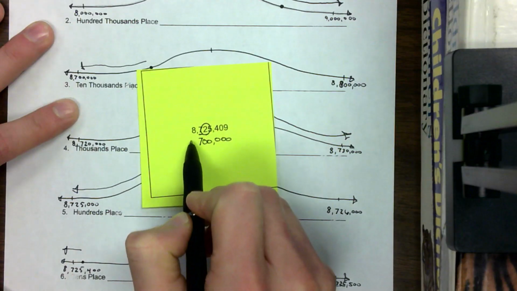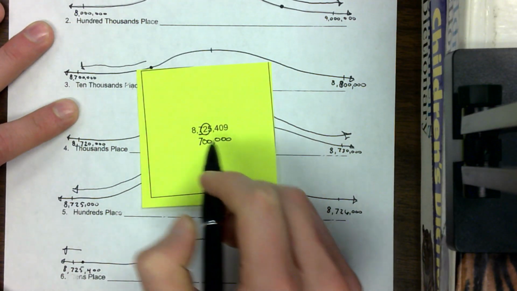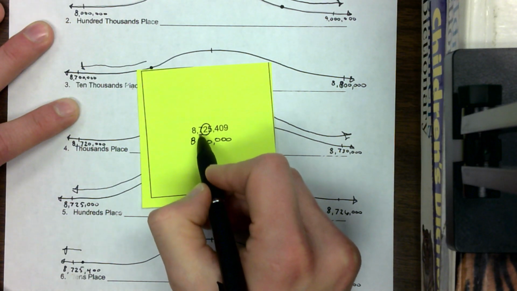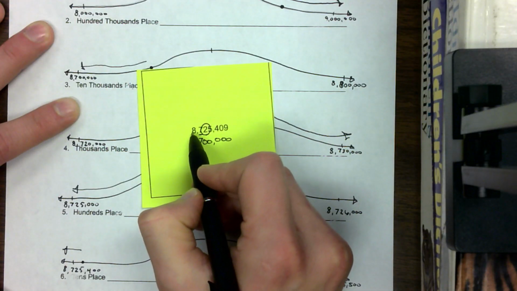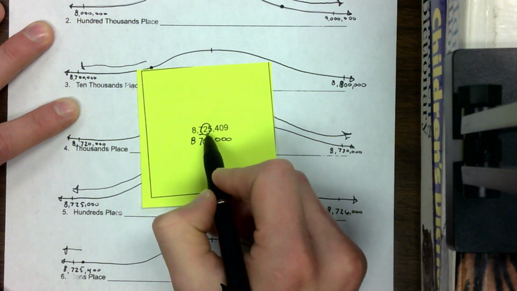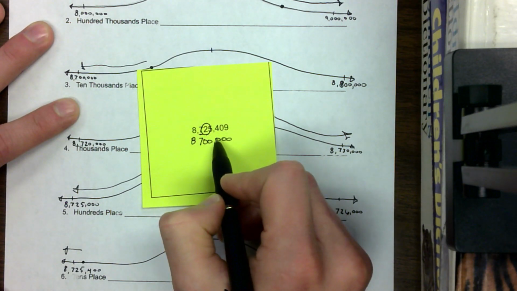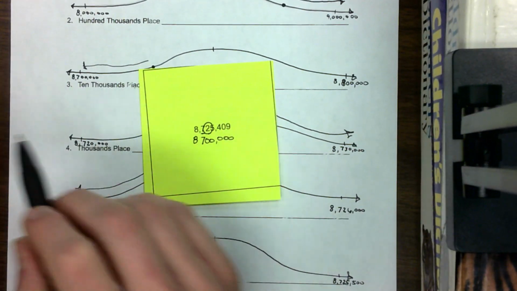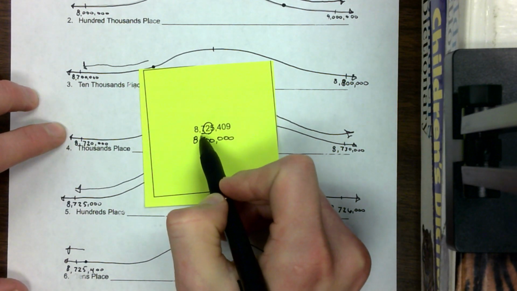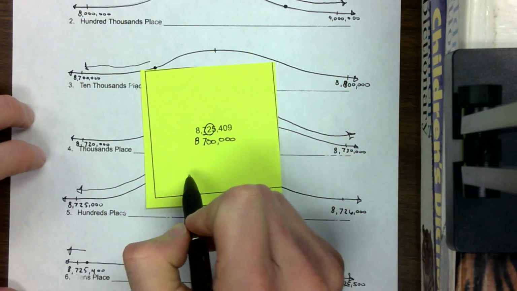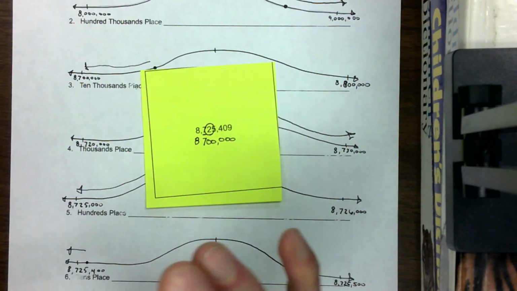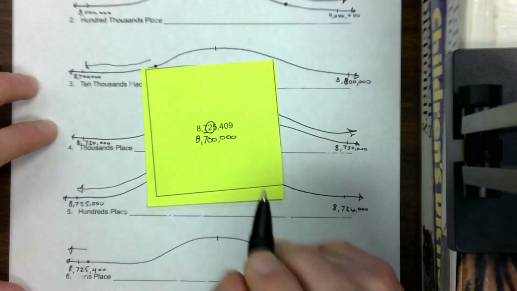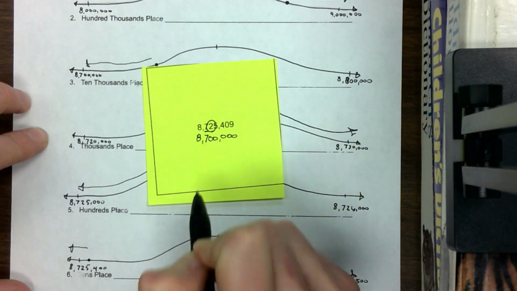If this 8 is not here, this is way wrong. So I've tried to really encourage them: everything to the left of the place value that we're rounding to must stay the same, or we are way off. Everything to the right of the place value that we're rounding to is going to change to a 0 because we're actually rounding to the nearest whatever place value. The one that we underline, the one that we're talking about, will either stay as it is or it will just go up 1 digit. Those are our only options. Okay, so our closest 100,000 to 8,725,409 is 8,700,000.